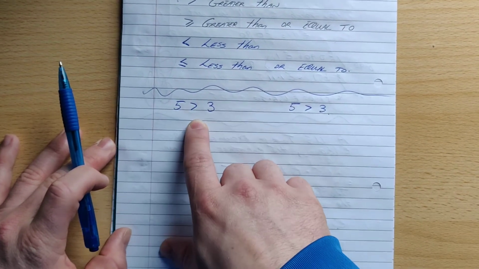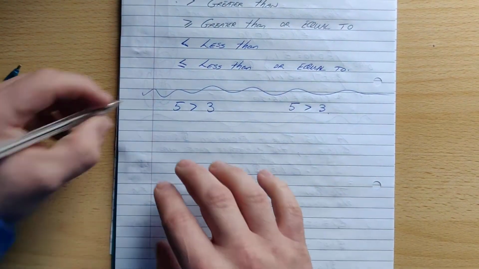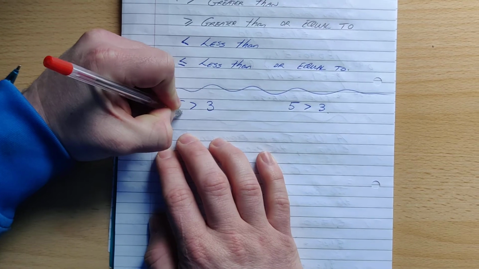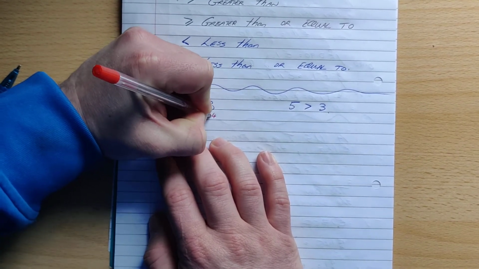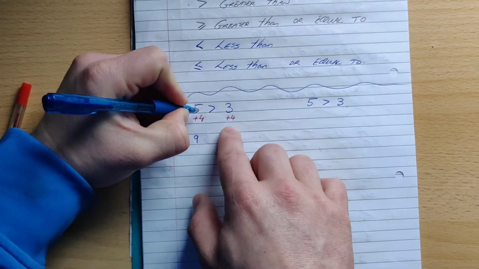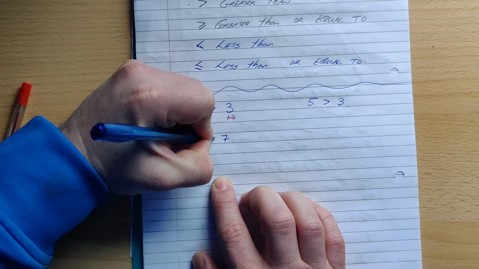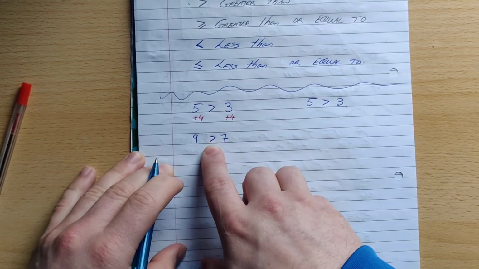So we have 5 is greater than 3 on both sides. Now what I'm going to do for this left hand side is I'm going to add a random number. We'll add 4 to both sides and see what happens. So 5 plus 4 is 9, 3 plus 4 is 7. That's still true. So the inequality is the same. It's still greater than on both sides.